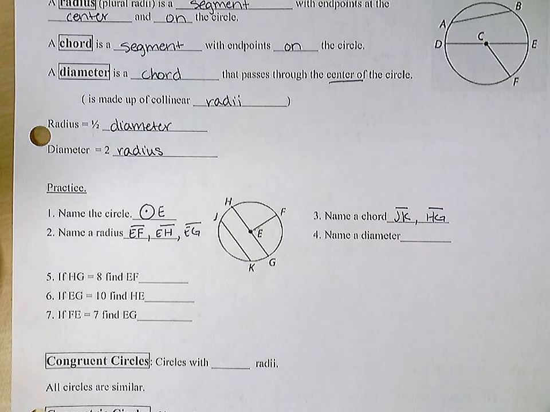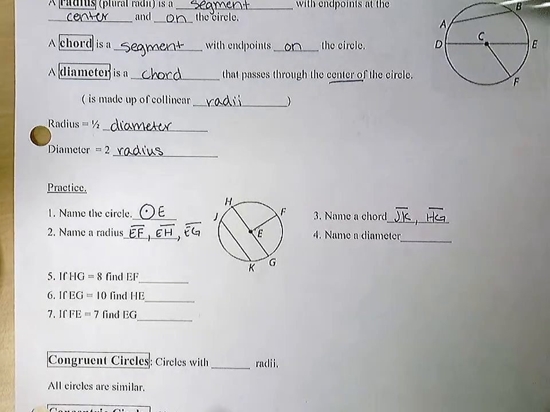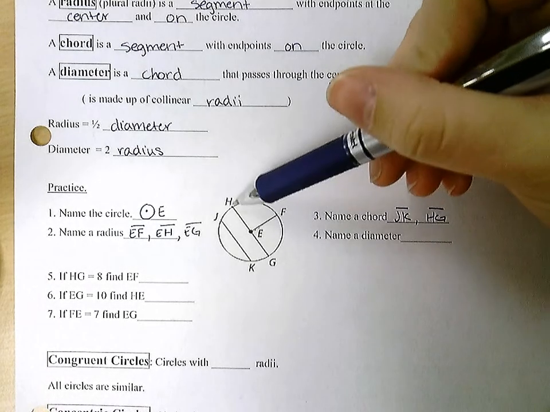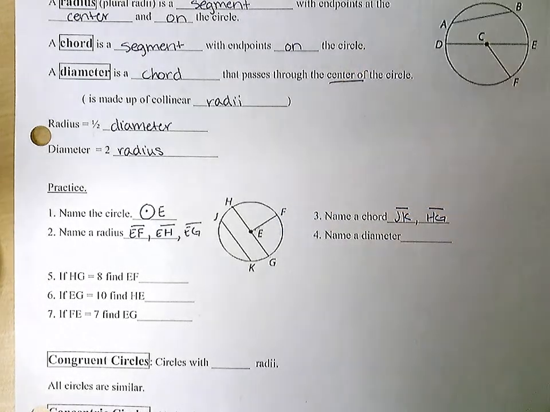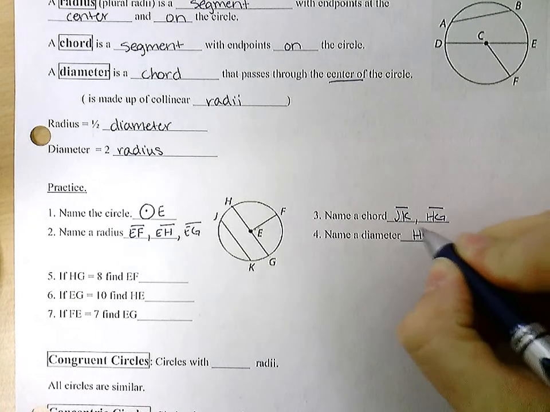It's a segment with endpoints that are on the circle. Number 4, we want to then name a diameter. There is only one diameter in this circle. That one has to go through the center and have endpoints on the circle. That is HG.